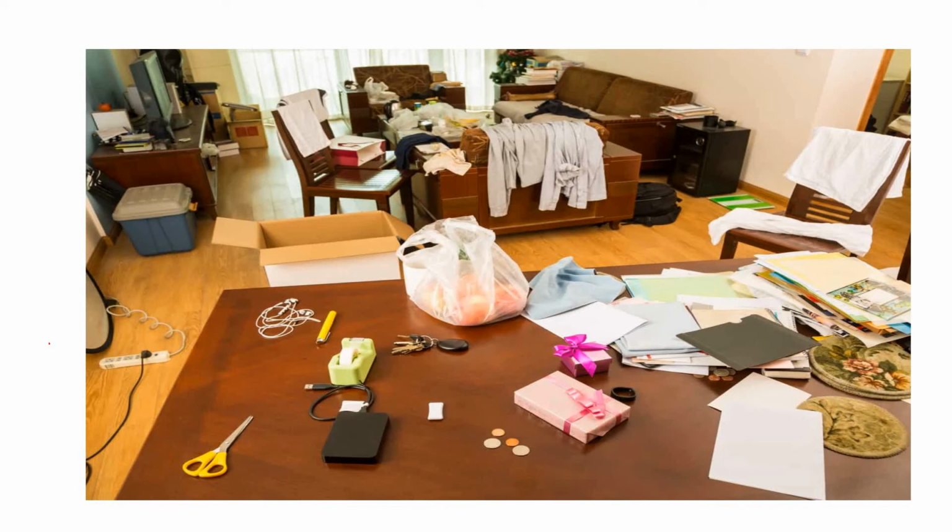What thought comes to your mind when you see this picture right now in front of your screen? Yes? What thought comes? My goodness, what a disorganized room. Nothing is kept in a proper order. Okay, well, let's see the next picture.